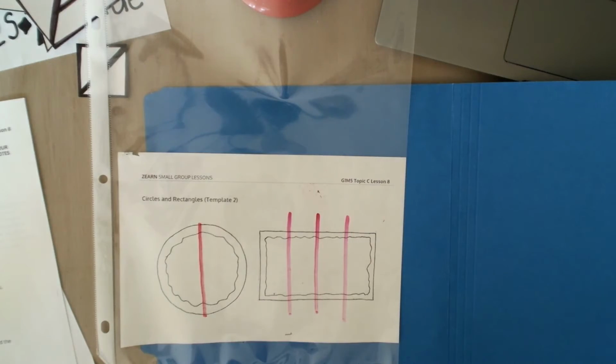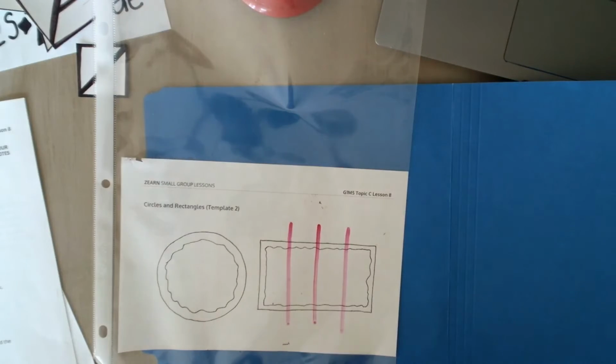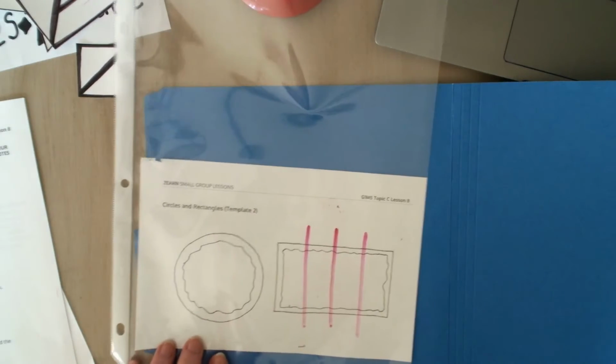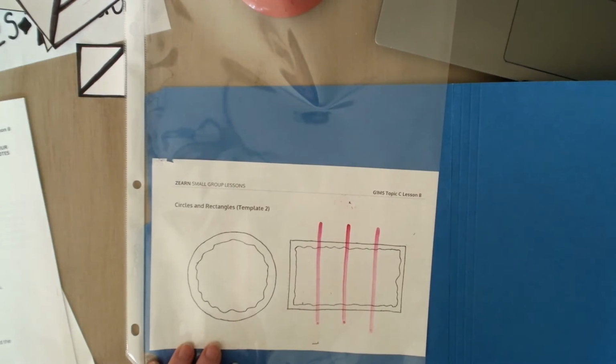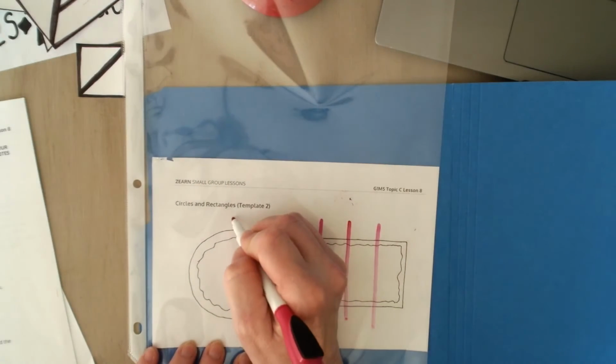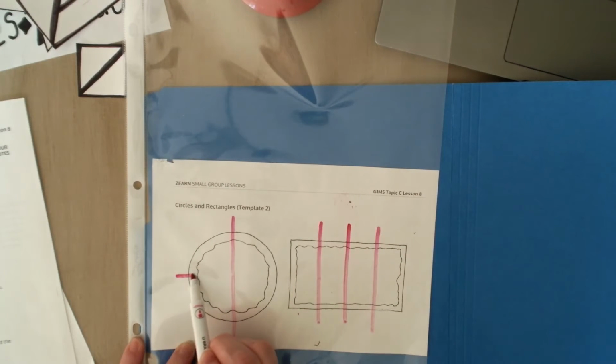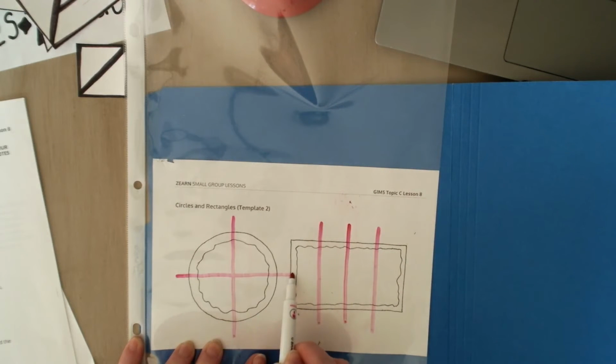Can the circle and the rectangle both be cut into 4 equal parts or fourths? Sometimes we call it fourths and sometimes we call it quarters. 4 equal parts. So if there are 4 people sharing this round pizza, could we cut it into 4 equal parts or fourths? What if we cut it down the middle this way, and then we cut it down the middle across the middle this way?